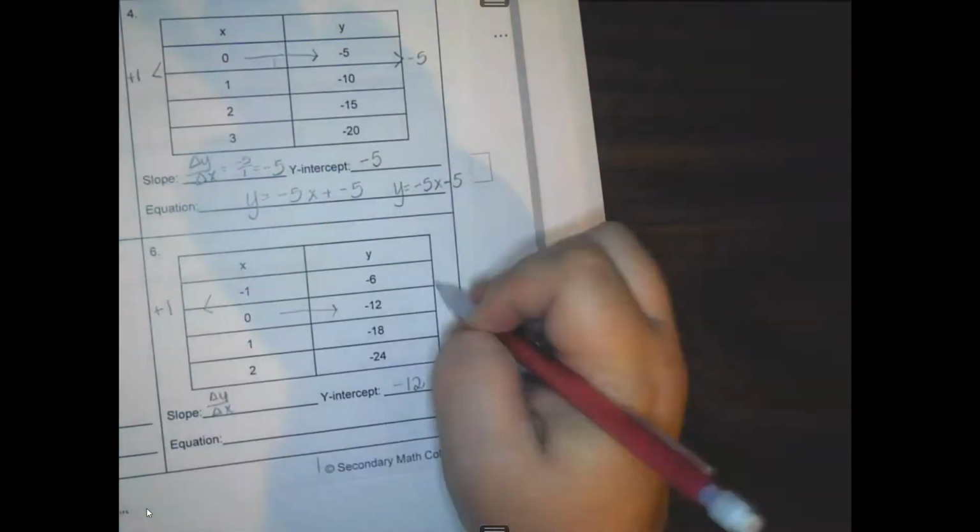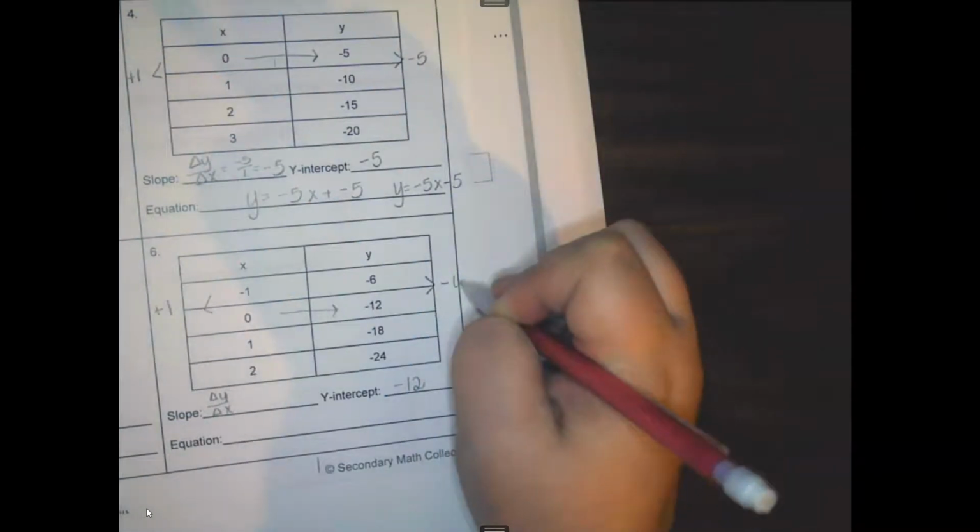All right, so where it crosses, my 0 was negative 12. Change in y over change in x. X is changing by plus 1. Y is changing by negative 6. So negative 6 over 1 is just negative 6. So y equals negative 6x minus 12, or plus a negative 12. Both of them are correct.